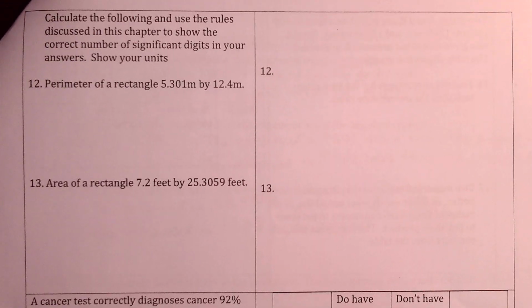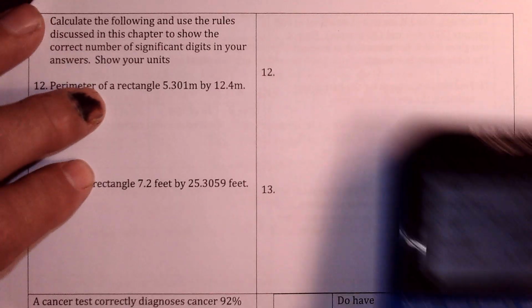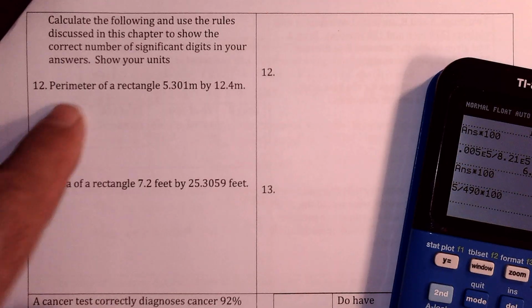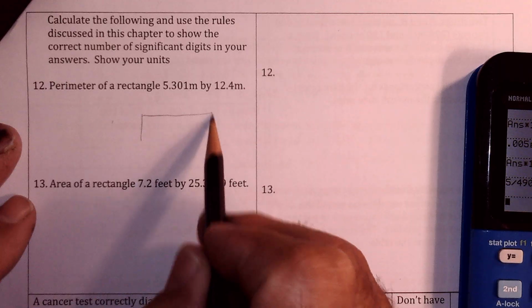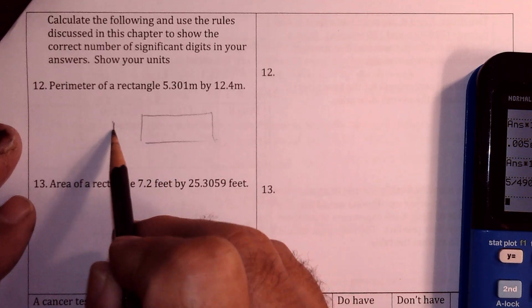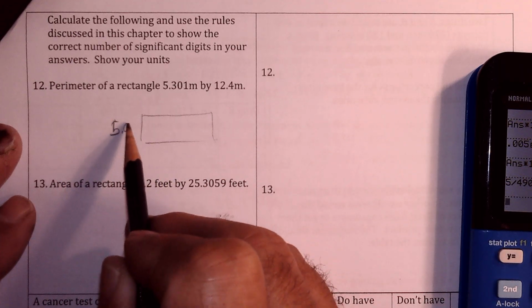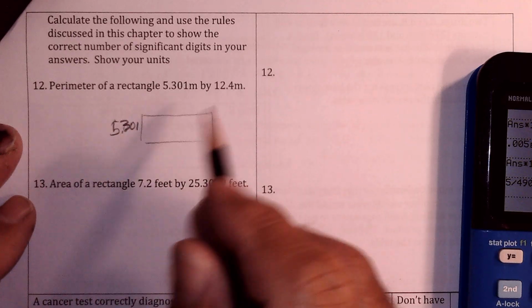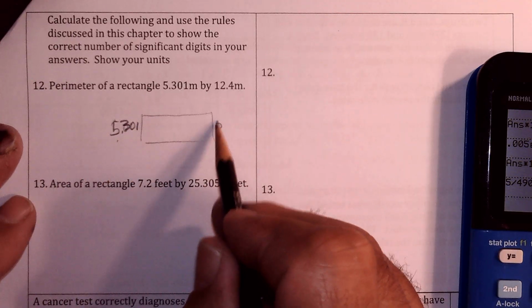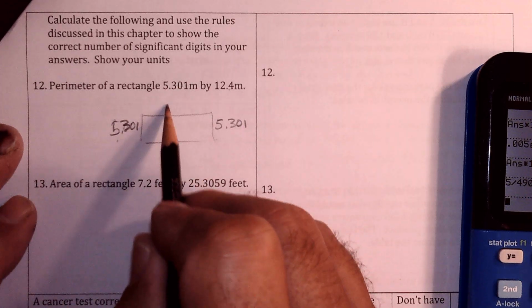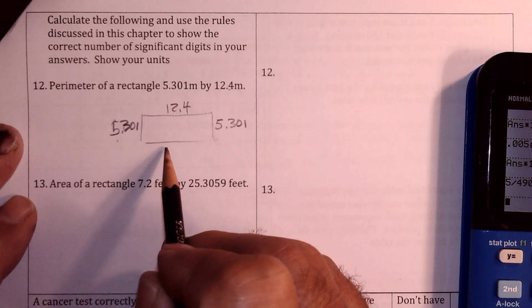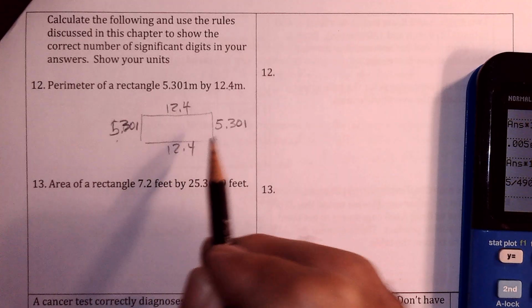Calculate the following using the rules of significant digits. So the perimeter. If we have a rectangle that's 5.301 on this end, it's also 5.301 on this end, and the other way is 12.4, so it's 12.4.